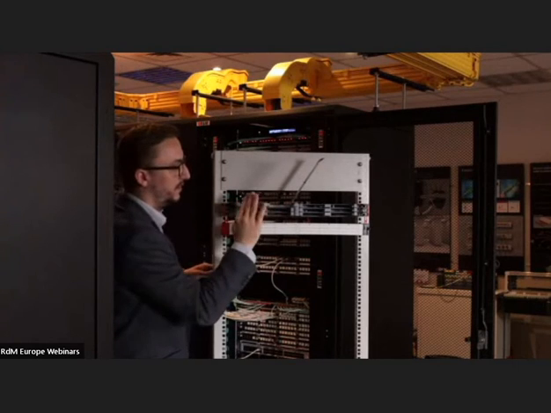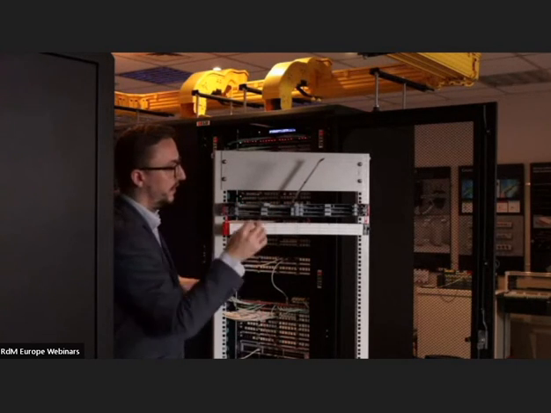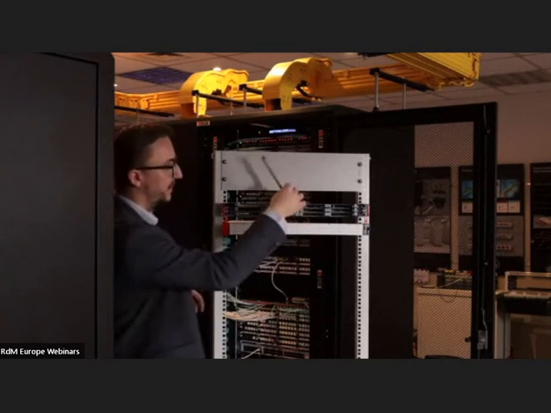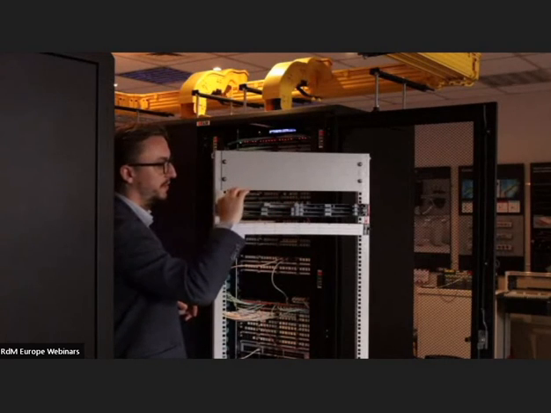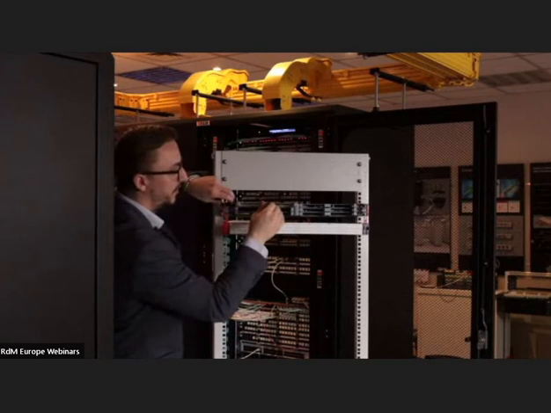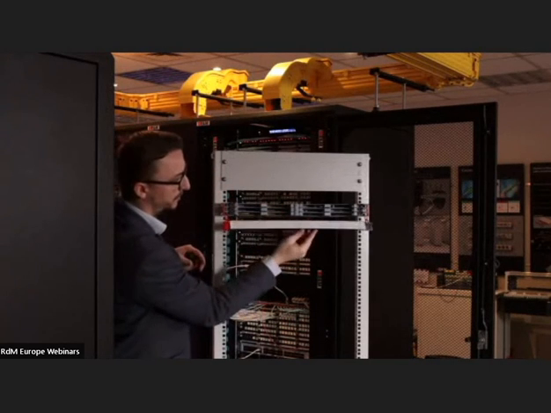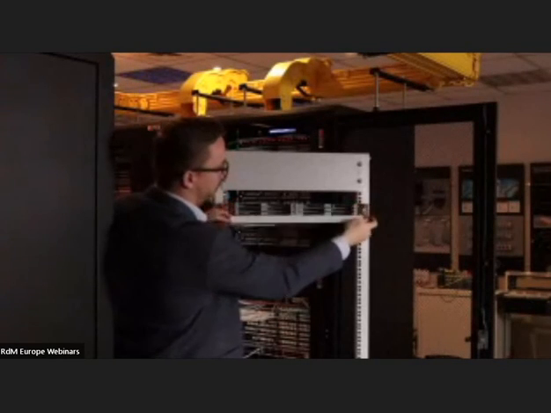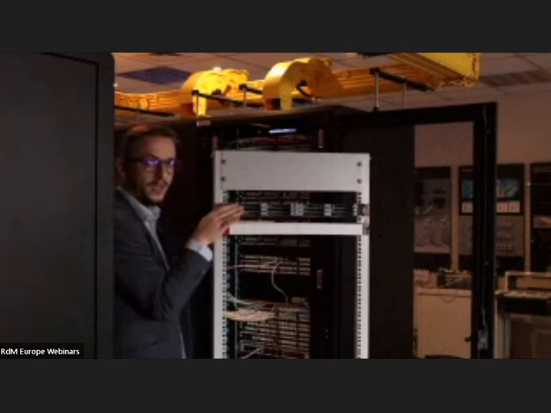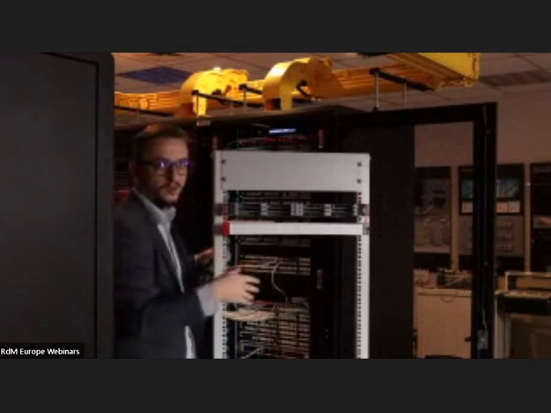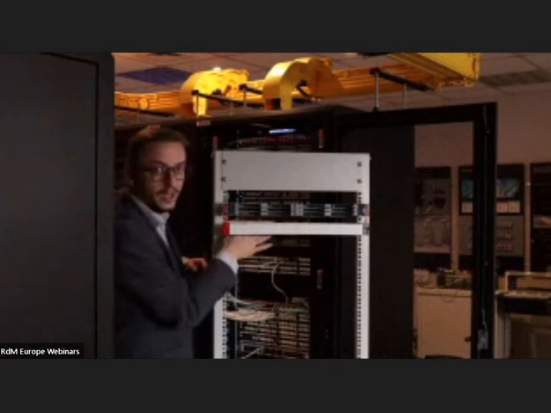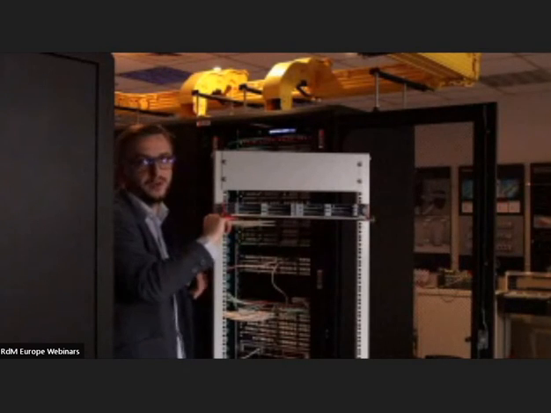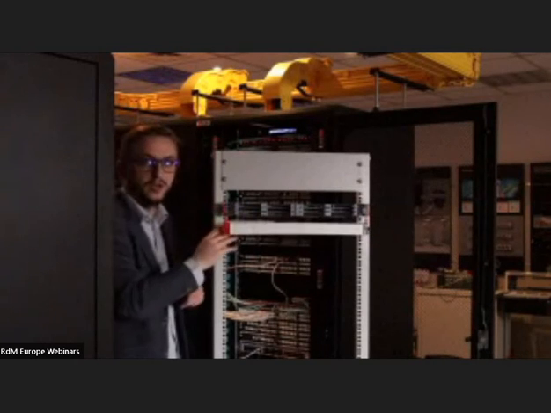In this place, you can easily make connections, and this panel is a very good product from different points of view. And as you can see here, we have integrated cable management, so you don't need more space for cable management which can take some place in your rack.